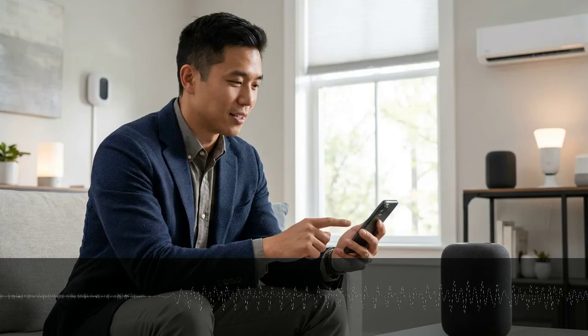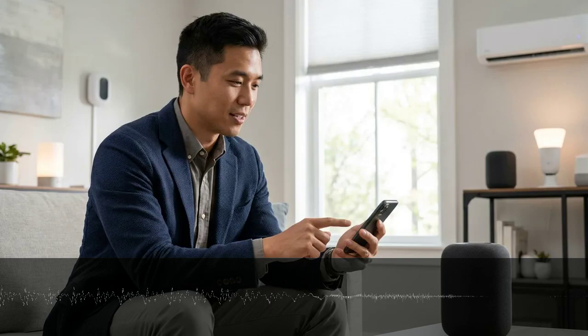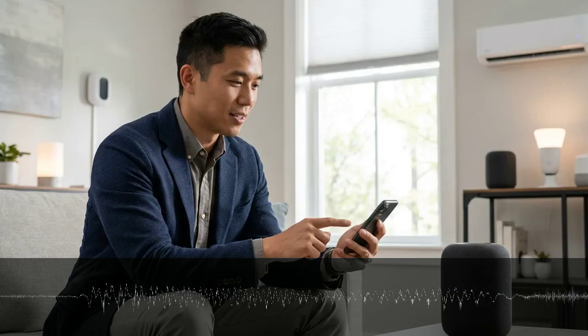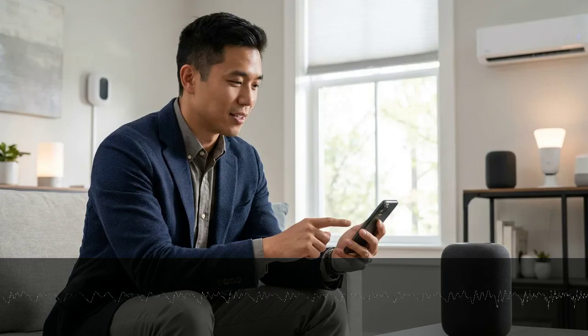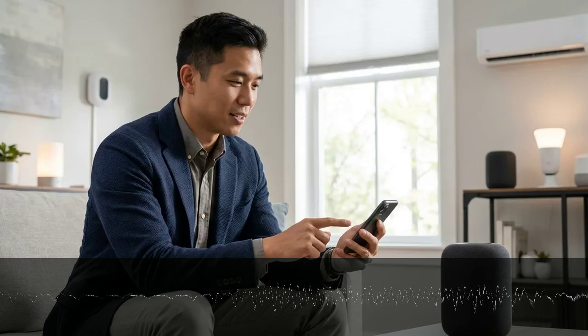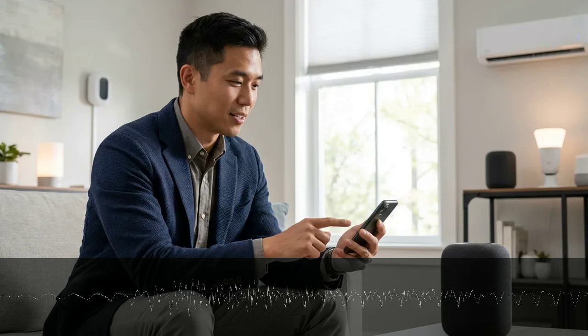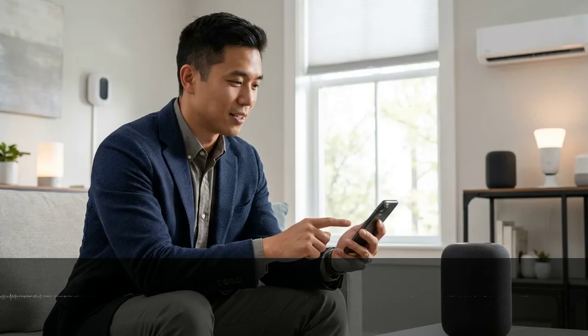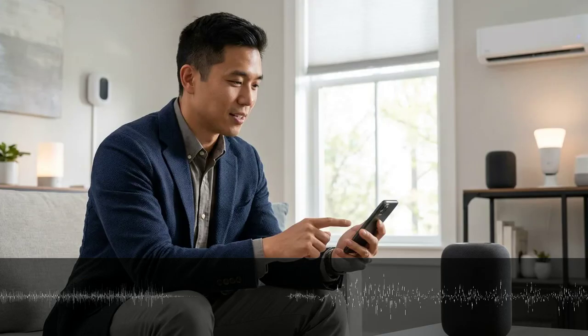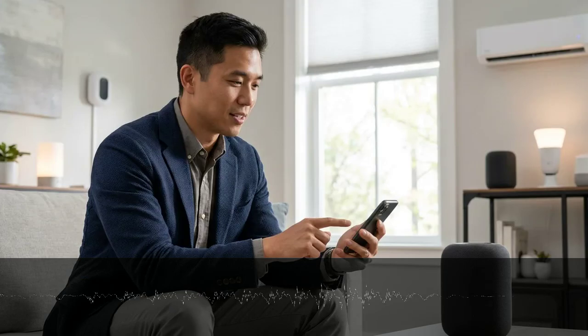Step 4. Create custom commands in Google Assistant using routines. Google Assistant also calls these routines, but the interface and capabilities differ slightly from Alexa. Here's how to create custom voice commands in the Google ecosystem. Open the Google Home app, tap Automations at the bottom menu, then the plus icon at the top right, then Household Routine. Set your starter phrase under Starters. Tap Add Starter, then Voice Command.